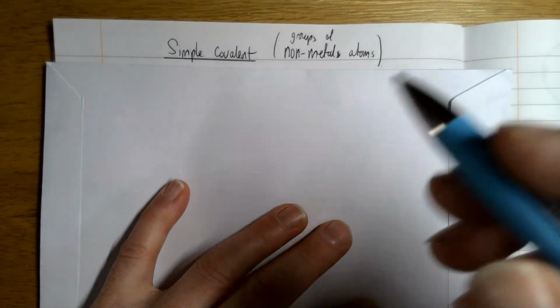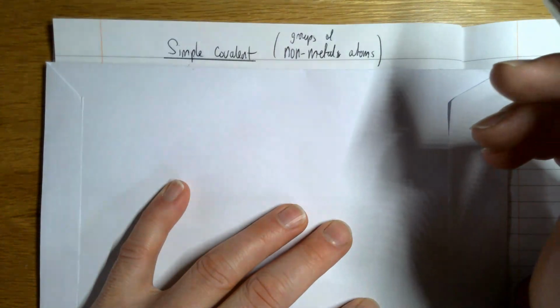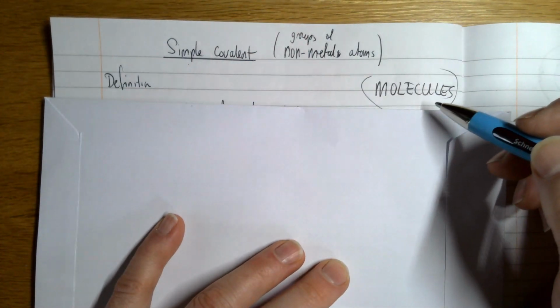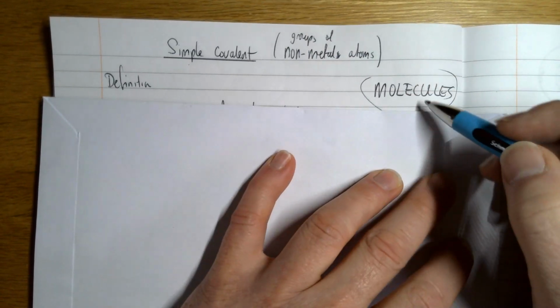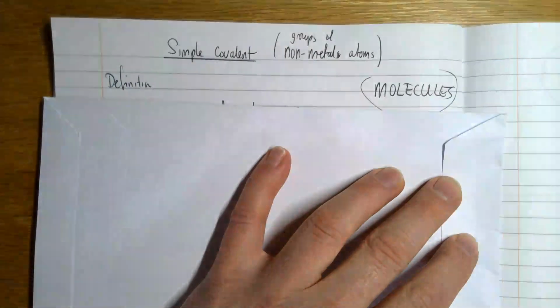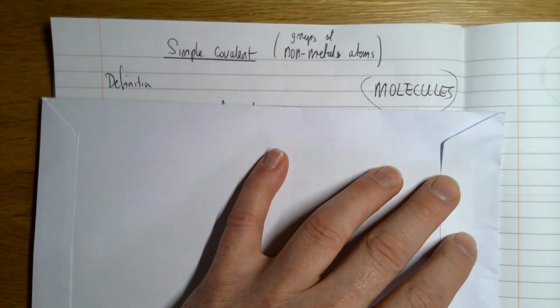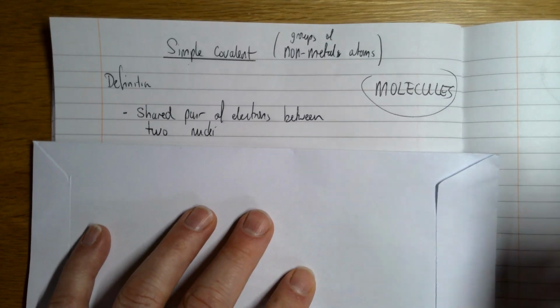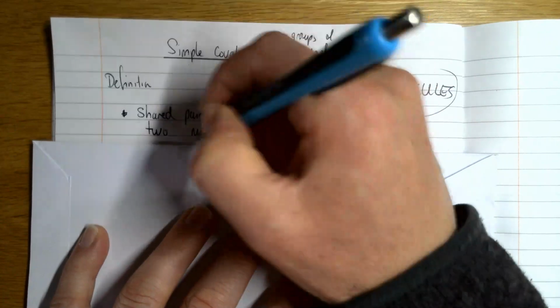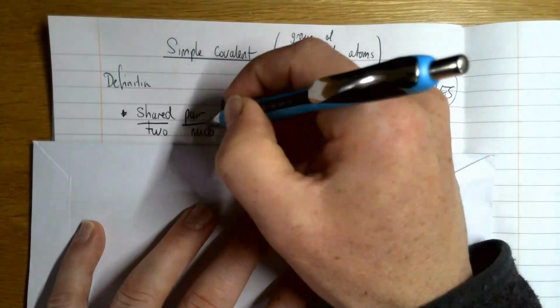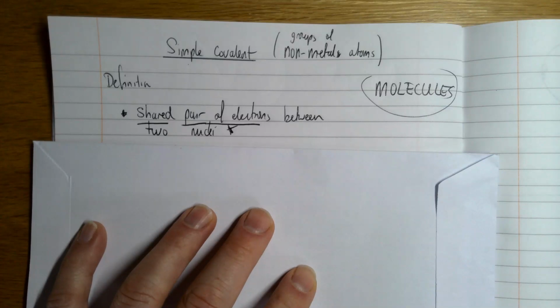covalent bonds. And the first thing you should know is the definition of covalent bonds, and another definition, this word molecules. If you see the word molecule, or intermolecular forces, which we'll talk about in a bit, this only refers to simple covalent substances, things like water, hydrogen, carbon dioxide, oxygen, and so on. But the definition of a covalent bond is one to learn, could be worth a couple of marks: a shared pair of electrons, so shared for a mark, pair of electrons between two nuclei.